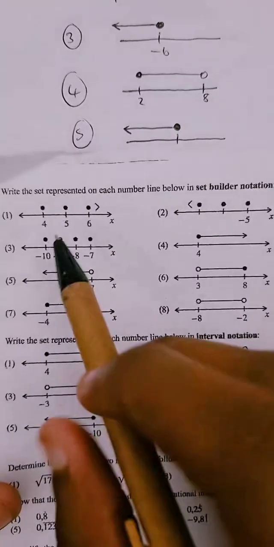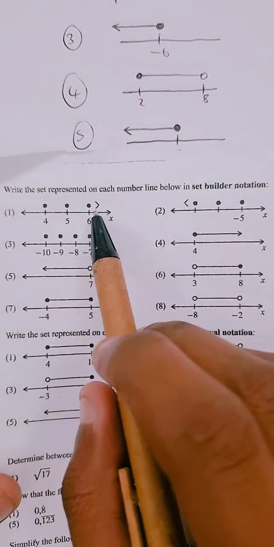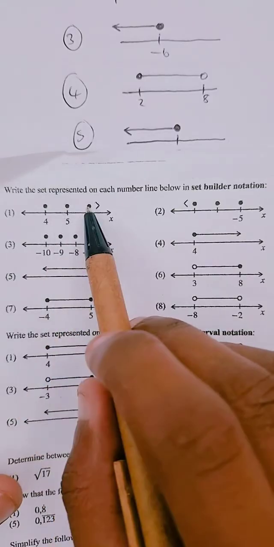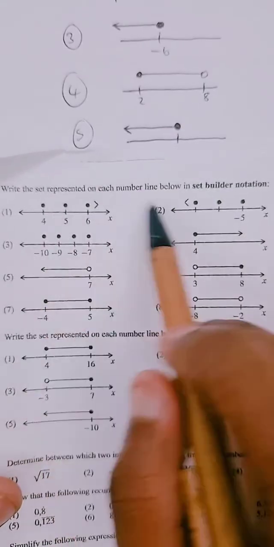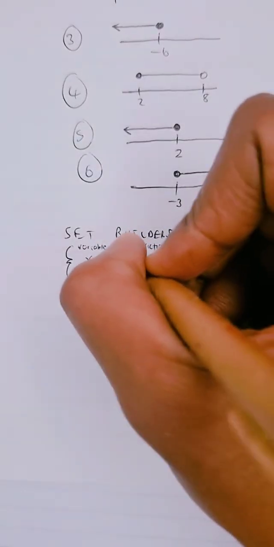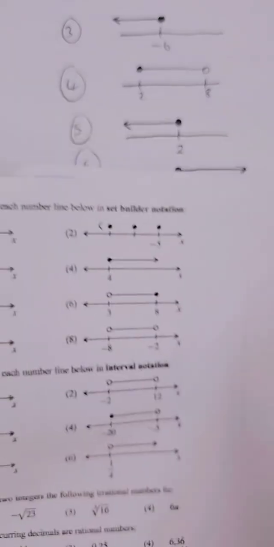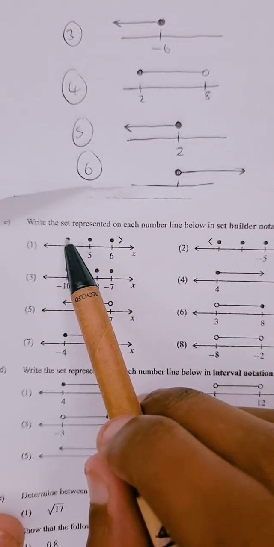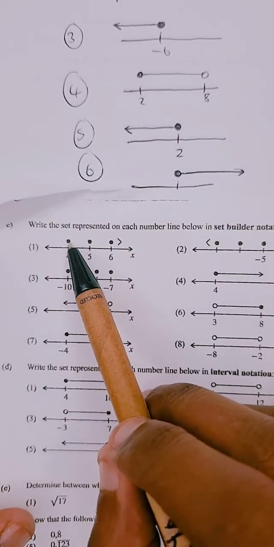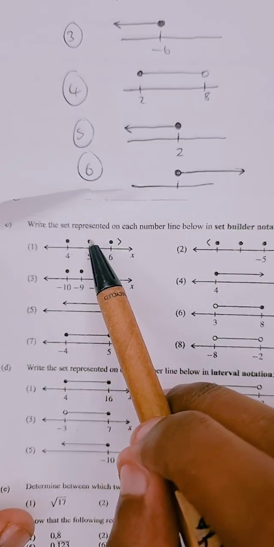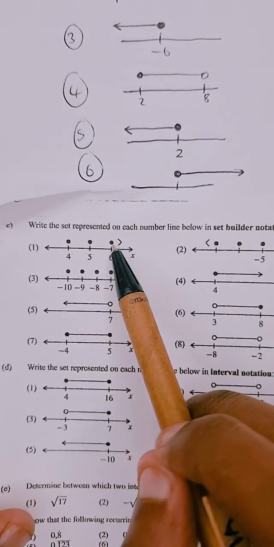So for instance here, we can see 4, 5, 6. So I could actually write this as x greater than or equal to 4. I nearly said to 5. The thing is, why am I saying x is greater than or equal to 4? It's because the 4 is included. Then we jump 5, 6.